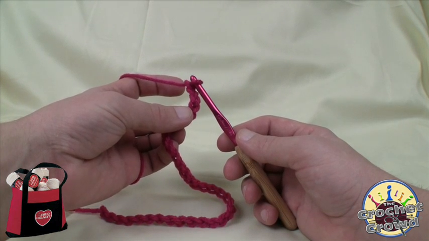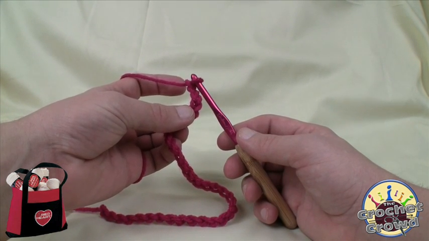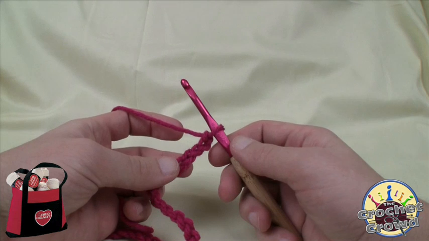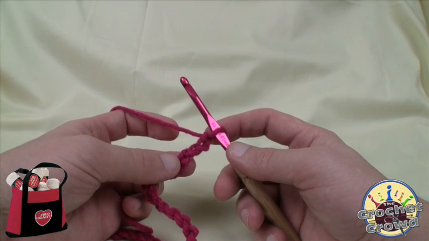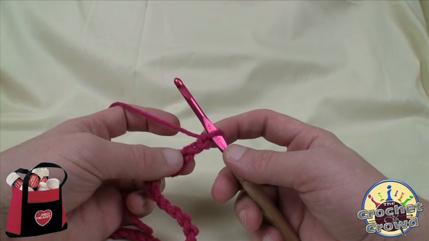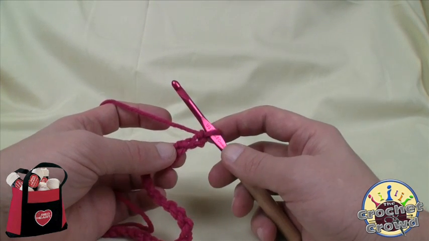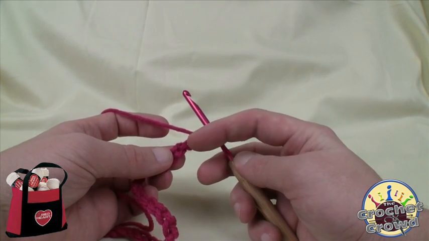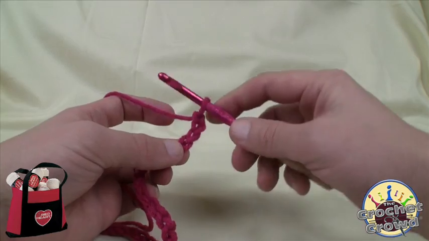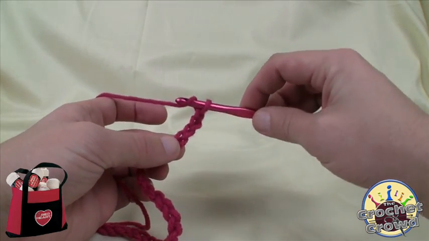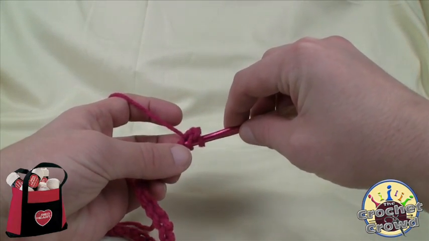So let's begin. We're going to do row number 1 together. To begin, we're going to work in the 4th chain from the hook. It says beginning in the 4th from the hook, DC 2 together 3 times, and so it's got a lot more to it, but let's get started. So 1, 2, 3, and go into 4. My thumb is already there, and I'm just going to wrap and go in, just like so.